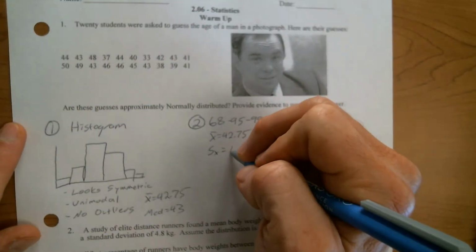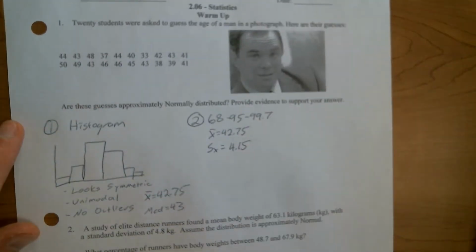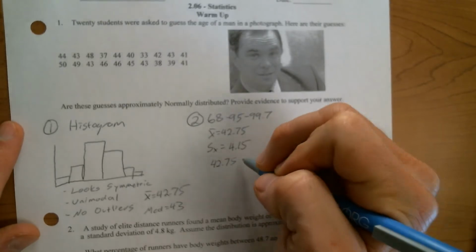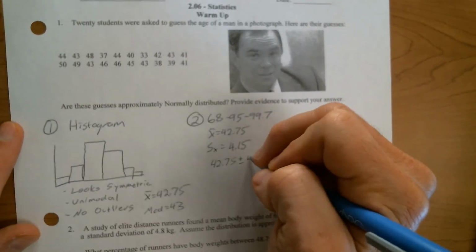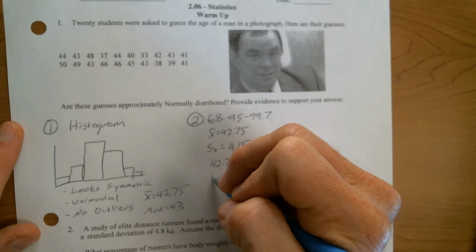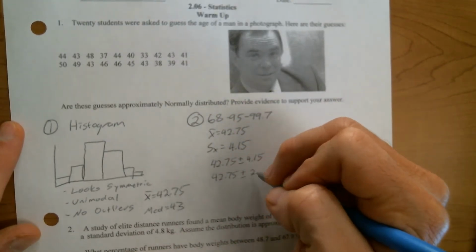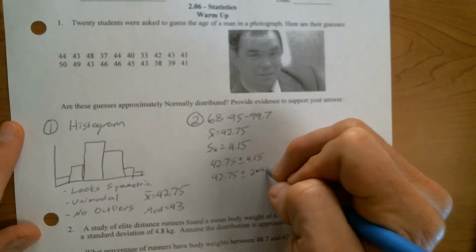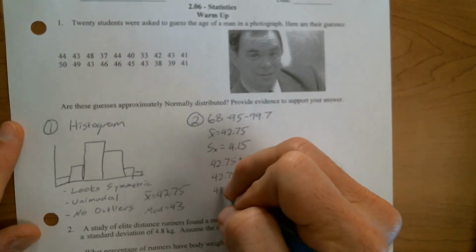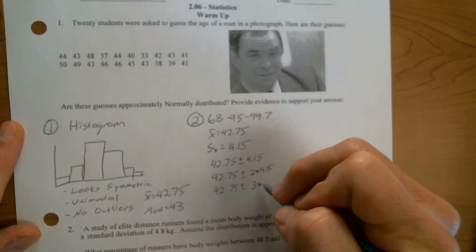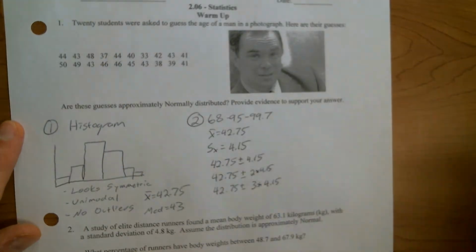We'll round it to that. So what we're going to do is find our cutoffs: 42.75 plus or minus 4.15. Then 42.75 plus or minus 2 times 4.15. And then 42.75 plus or minus 3 times 4.15. And then we just have to get our various cutoffs with those calculations.